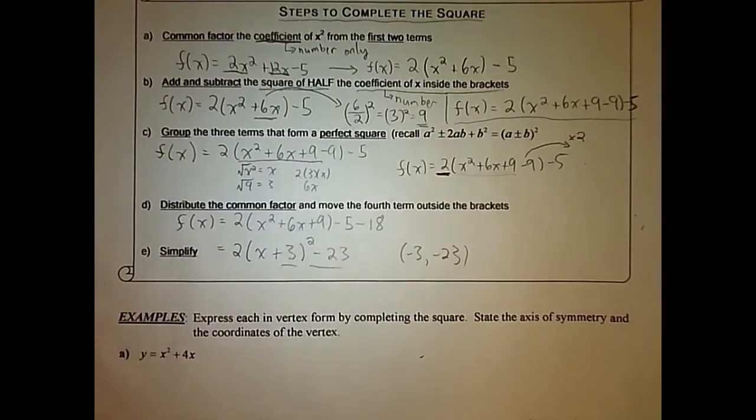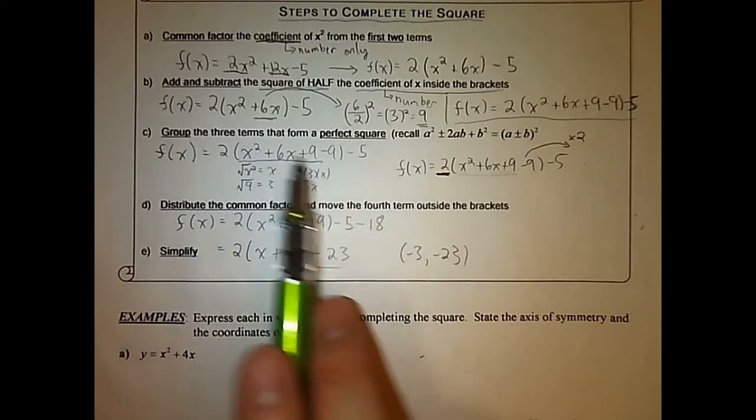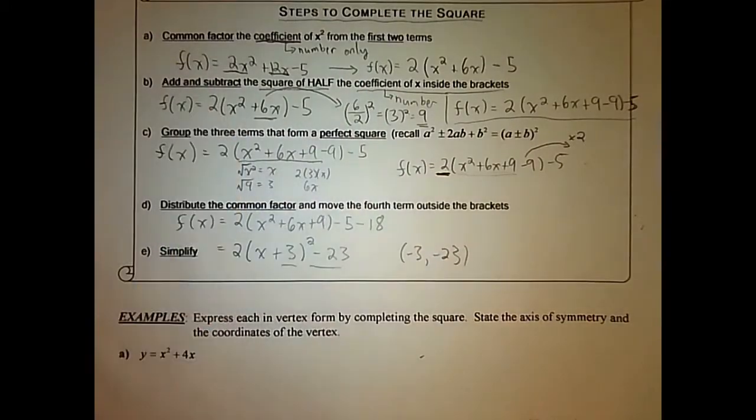Again, it sounds like a lot. It looks like we did a lot of math here. But once we get into it a few times, you're going to see it's not that bad. Don't let all these words and steps fool you. Don't even let this part fool you, because we just have to follow these 4 steps.